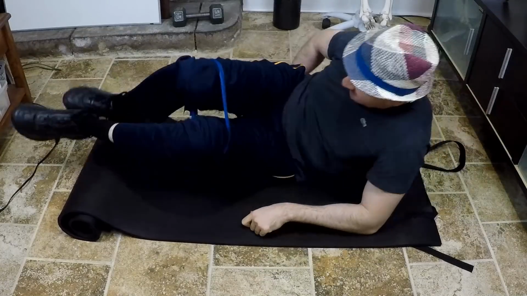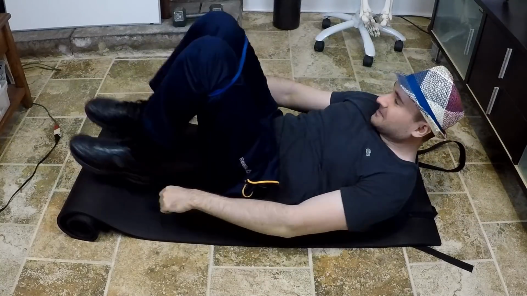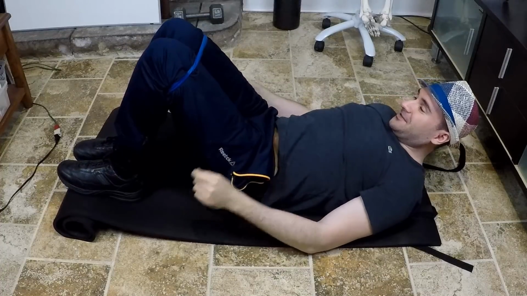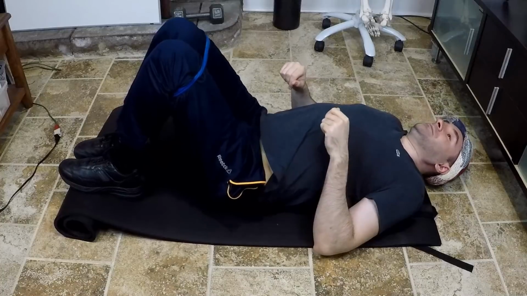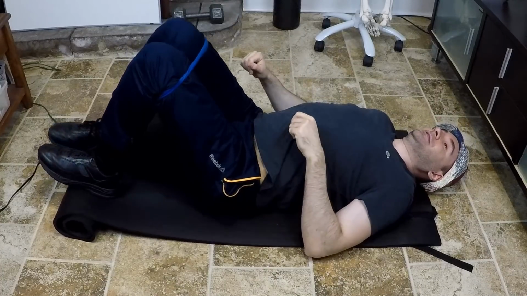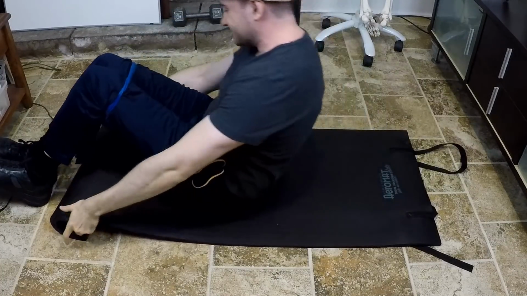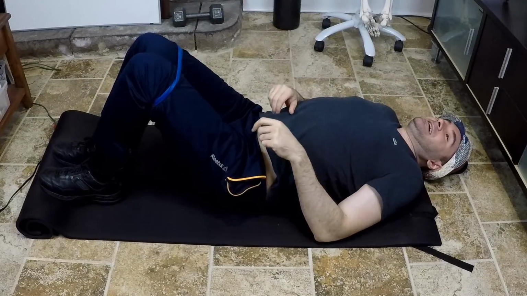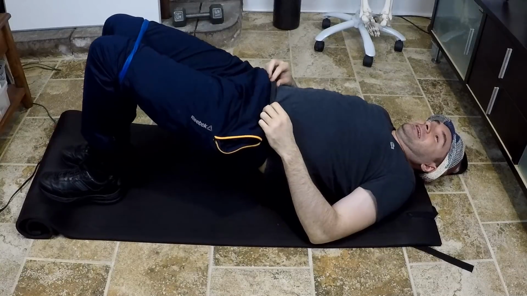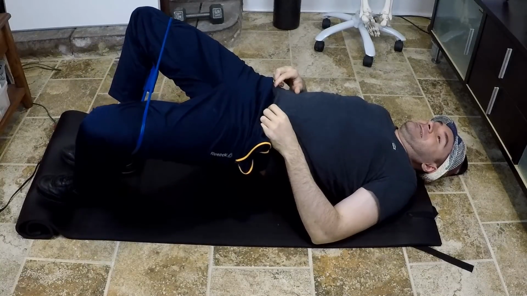And then finally, you can do this. It's called a glute bridge, you could call it. So you just get on your back like this, and you just straighten this a little bit. So you get on the ground like that. Then you push up through your heels. And here you abduct like that.